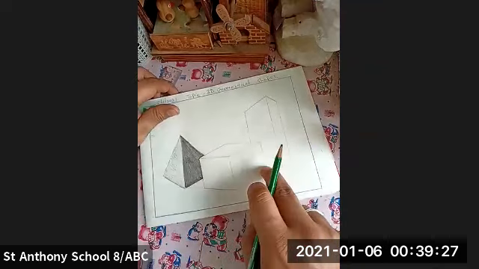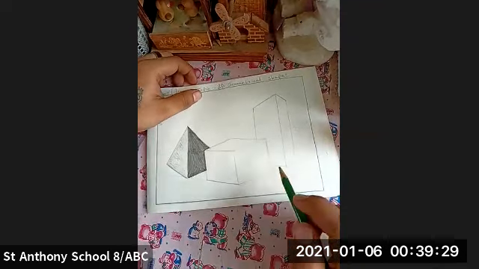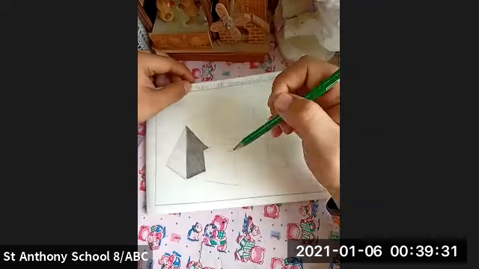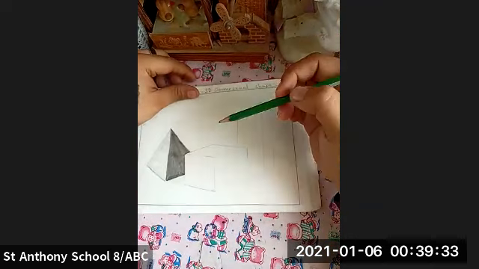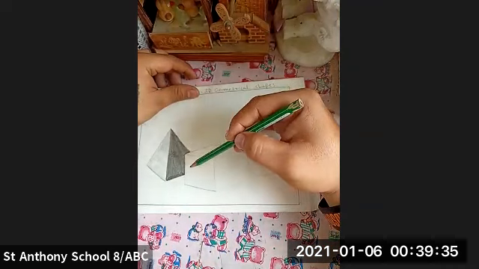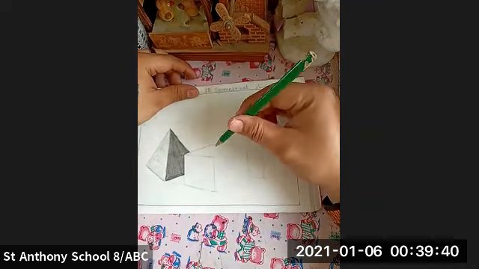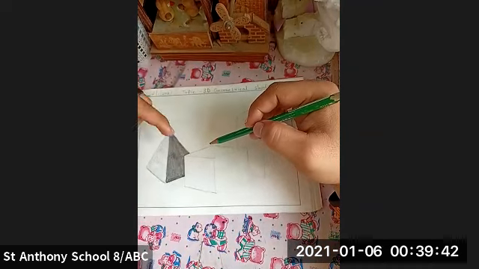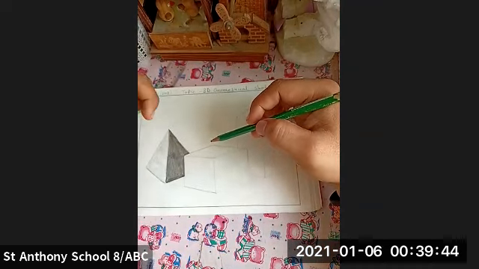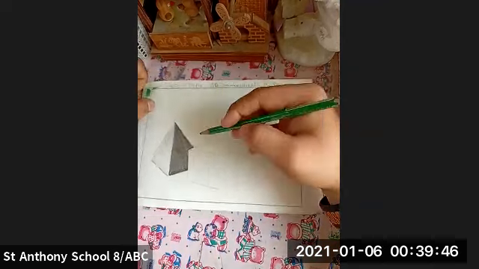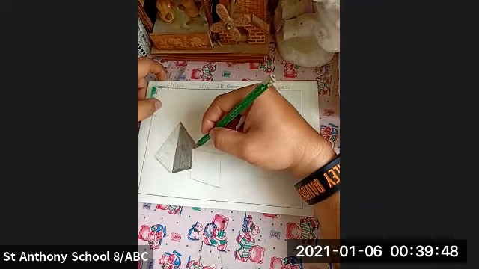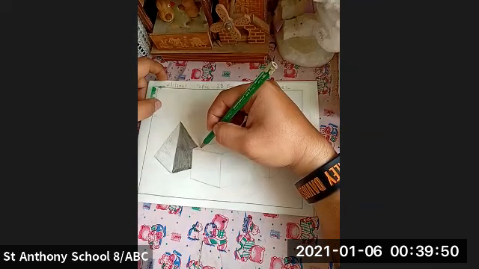Okay, now we'll move to the second shape, that is your cube. So can anyone tell me where the light tone will be falling, on the top, on the left hand side, or on the right hand side? Where the light tone will be falling? The light is falling on the top. The first light tone will be on the top part. Okay, so this is how you're going to do it.